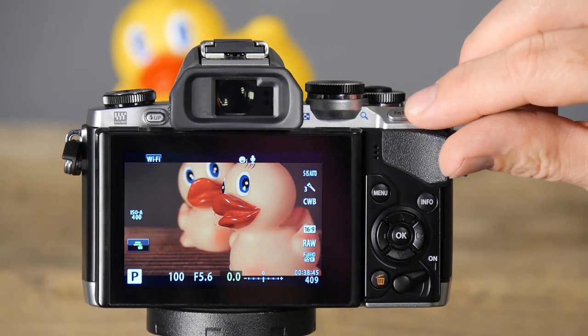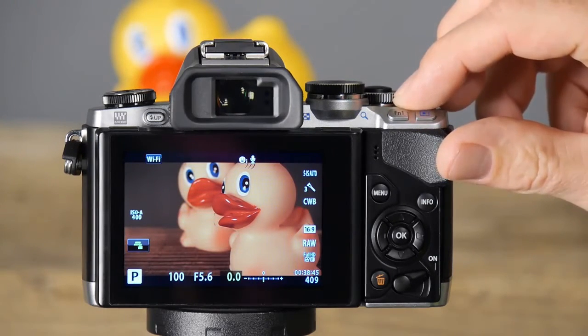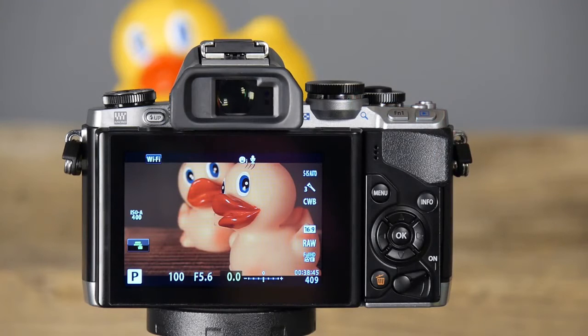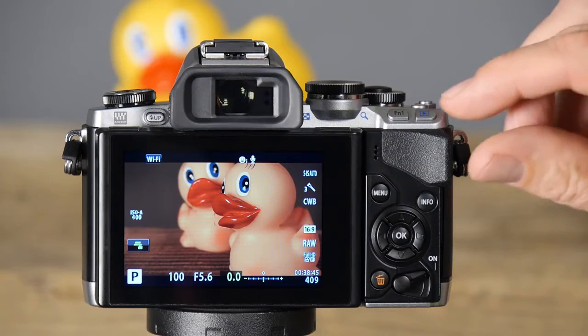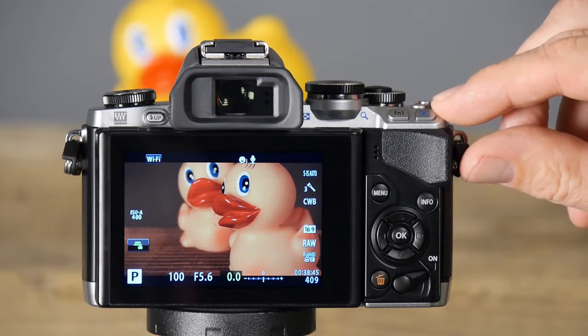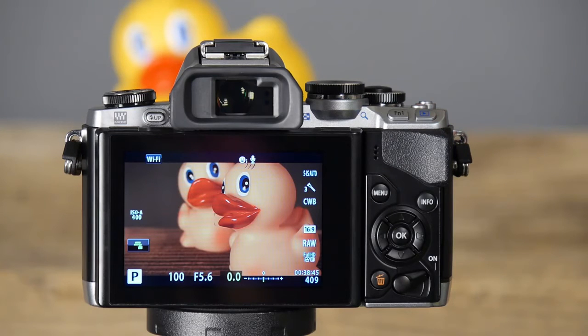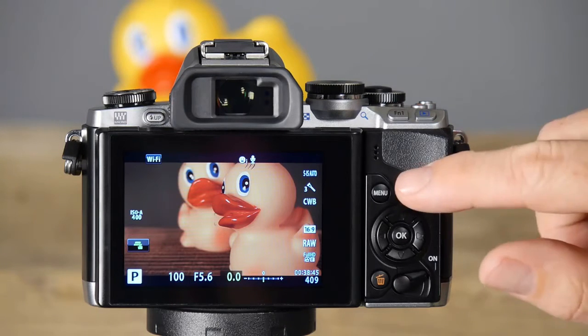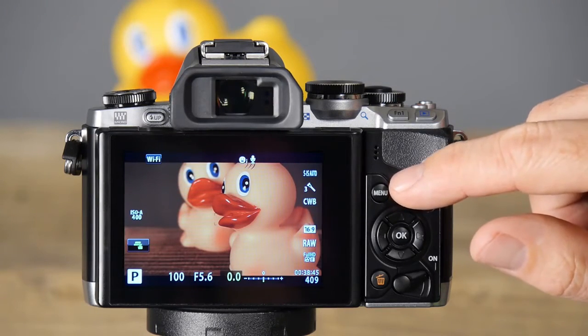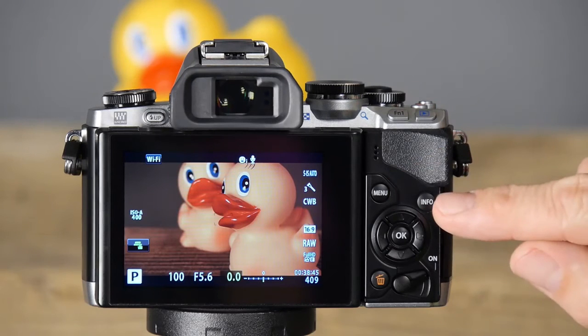This is the Function 1 button, which serves as the AE lock button by default. Pressing this button in several of the camera's shooting modes will lock the exposure while you recompose the image. This is the Playback button, which will allow you to view images and movies on the memory card. This is the Menu button, which provides access to the camera's menu system.